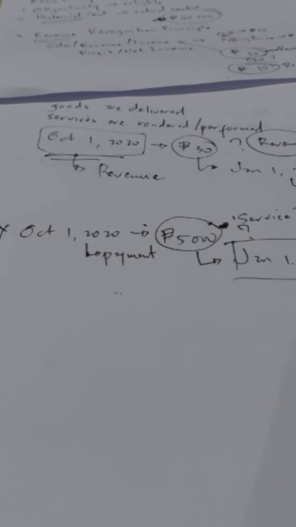So, itong October 1, 2020 na to, yung 5,000 na yan, i-record mo yan, but hindi as service income, but as liability. So, utang mo kay customer. Okay? Yung 5,000 na yan, recorded as liability sa point of view ni entity, ni company, ni beauty parlor, yung salon. Since naka-receive siya in advance ng 5,000 pero hindi pa siya nag-render ng service, i-record niya yun as liability.